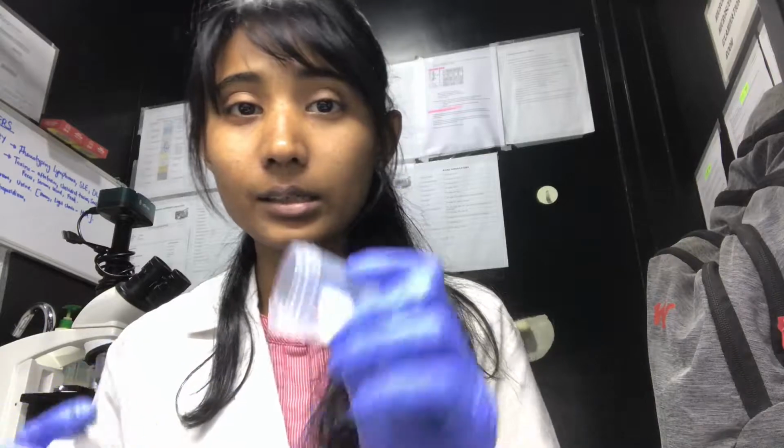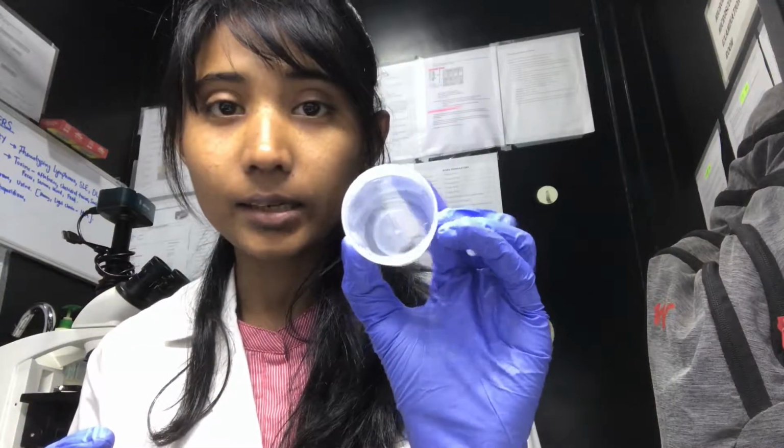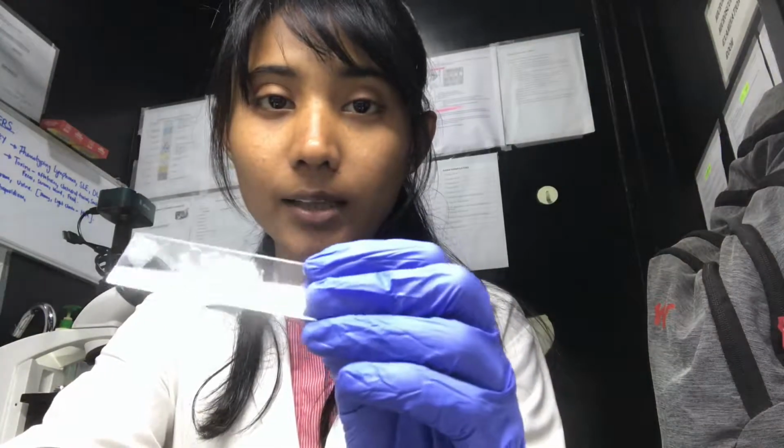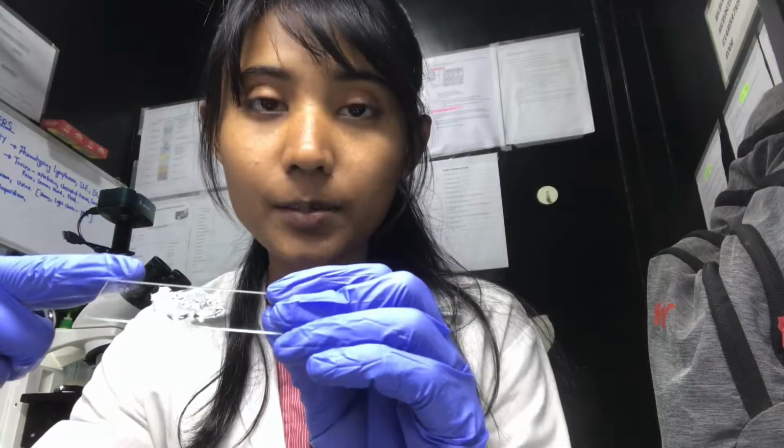So to evaluate your patient's hair, you need to pluck hair from different areas all over the body, wherever you see alopecia, and then collect it in an airtight container and submit it to the laboratory. Take a small pinch of hair and place it on the slide, add mineral oil, and examine it under the microscope. I have already done that. Now I am going to put the cover slip on to examine.